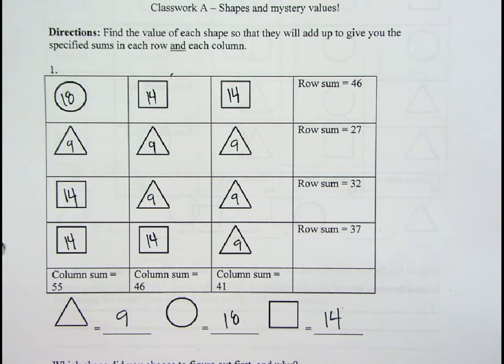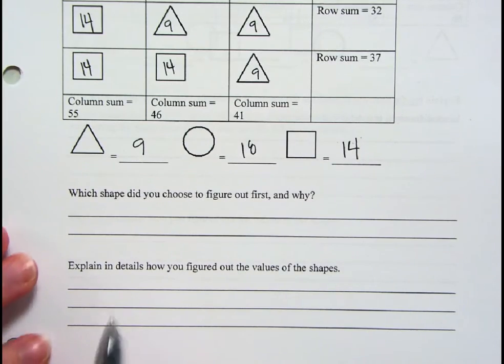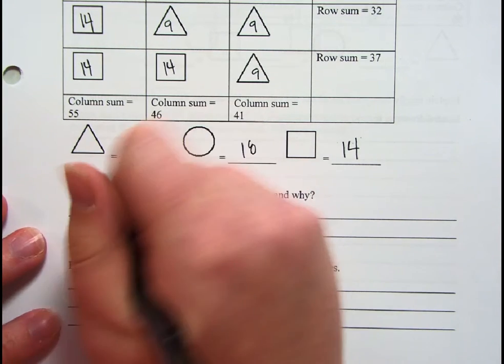Okay, so it's kind of like a puzzle with these. You want to find out one piece, and then once you know one piece, it helps you to find the next and then the third. So to answer our questions, what shape did you choose first and why?